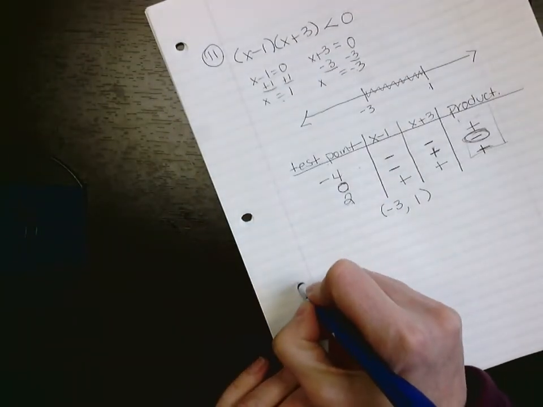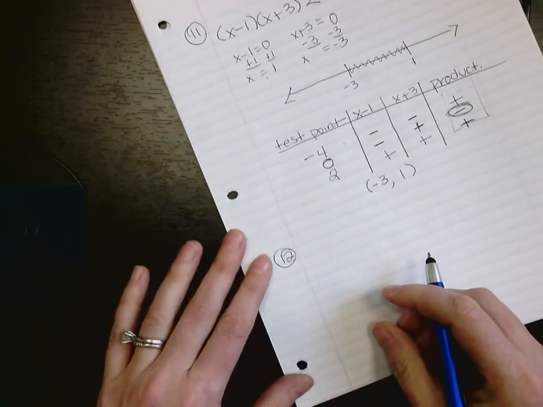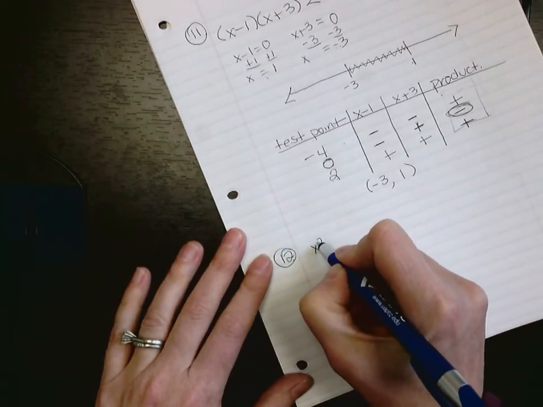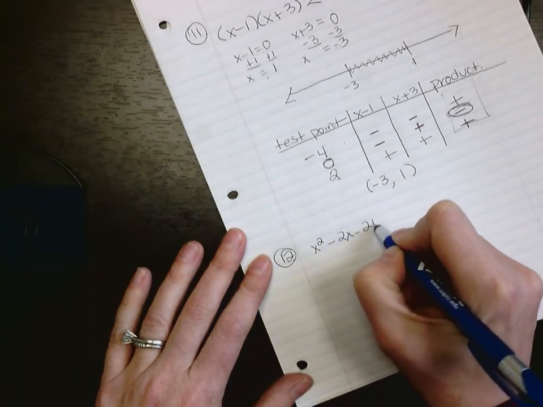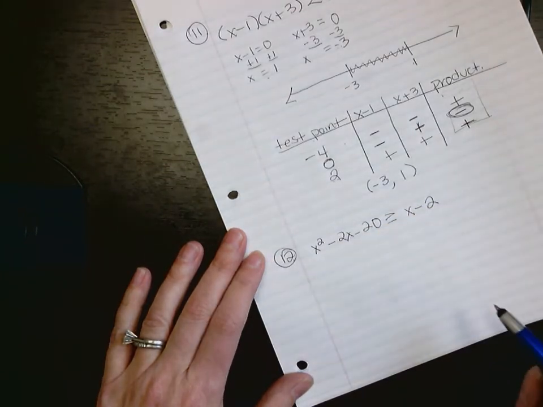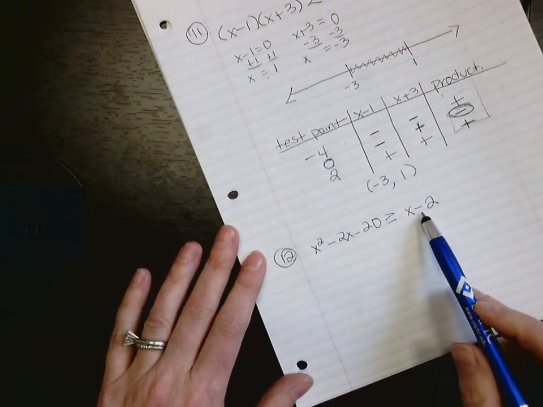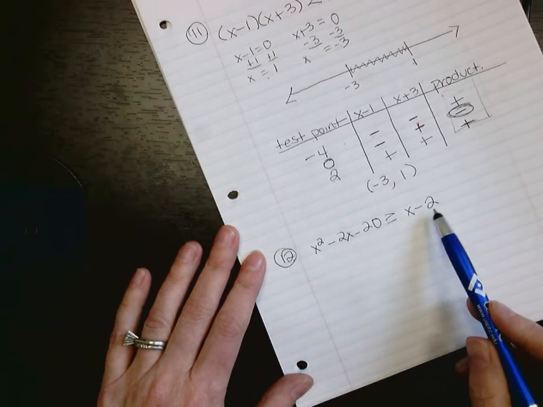Number 12. Let's see, I've got x squared minus 2x minus 20 greater than or equal to x minus 2. So I'm doing the same kind of problem. I need to get this over to this side, and so I can set it equal to 0 first.